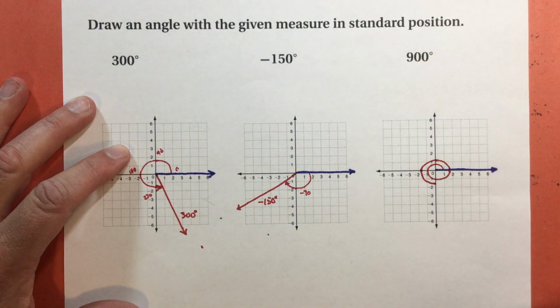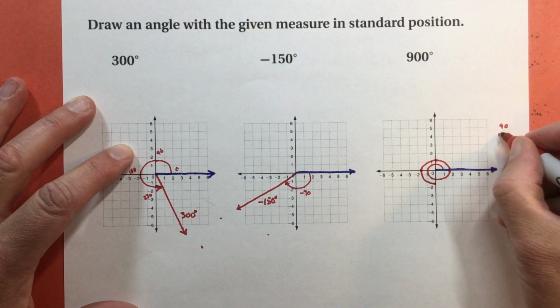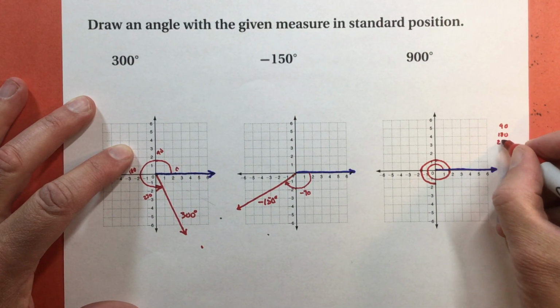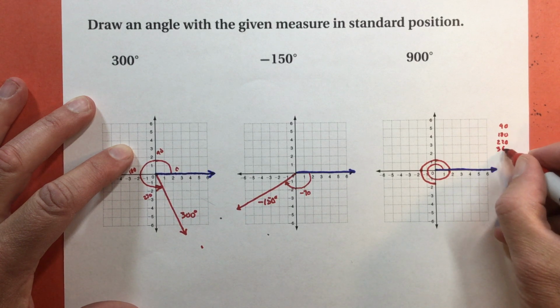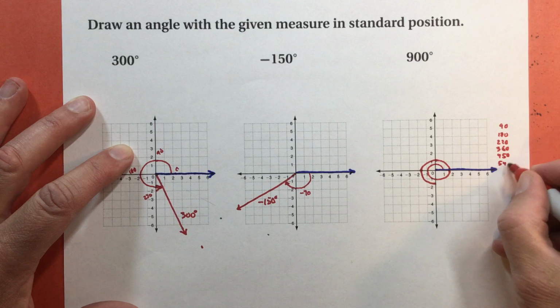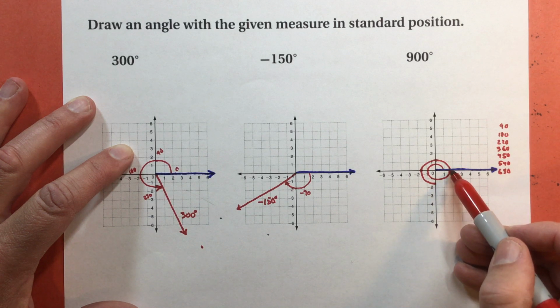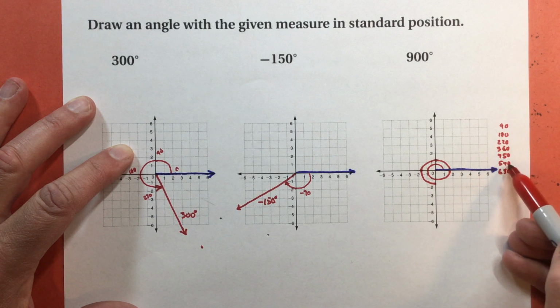And by the way, if you're wondering how I'm getting these, I'm just adding 90, 180, 270, 360, 450, 540, 630. Is that where I left off? Let's see, 360 and then 450. Okay, yep.